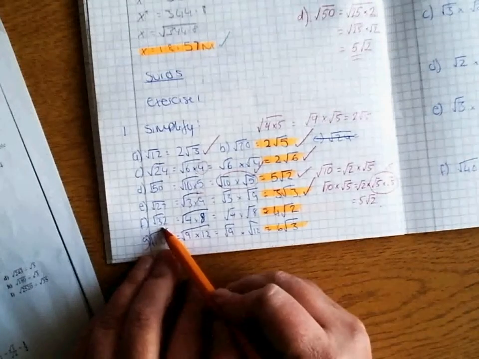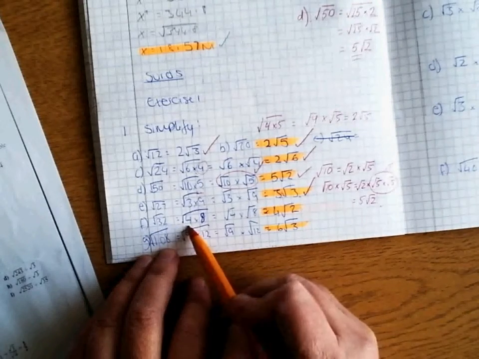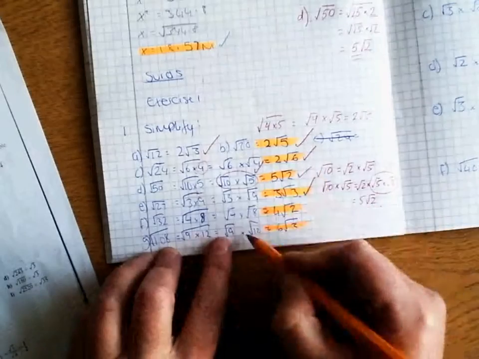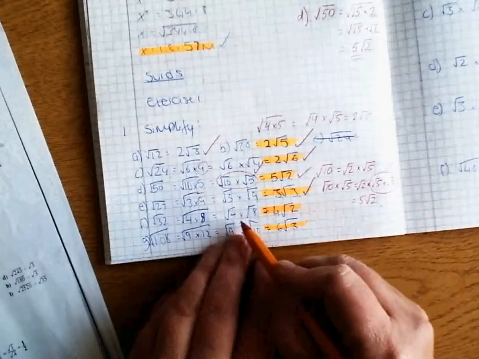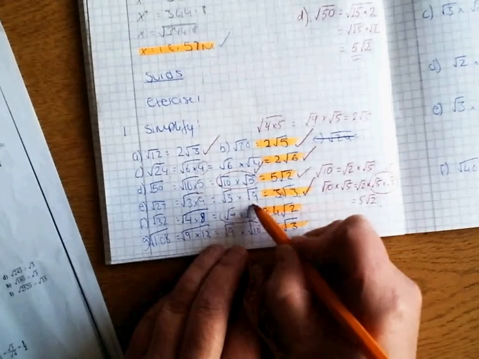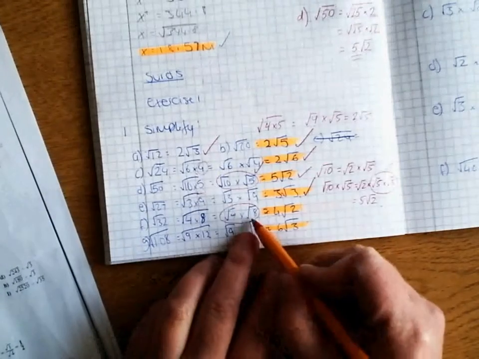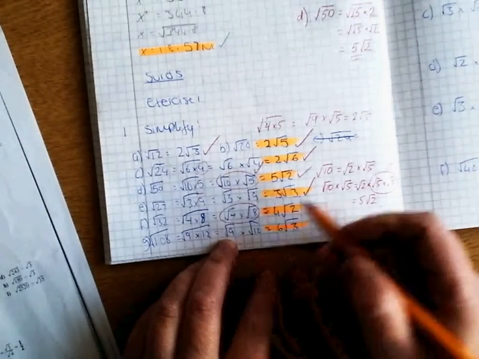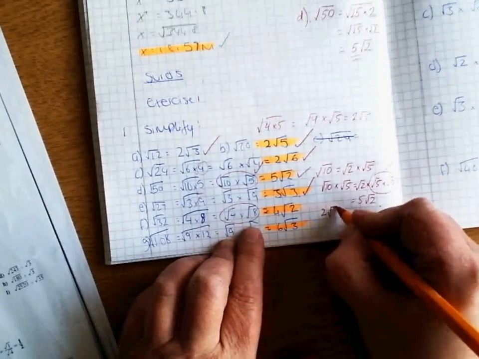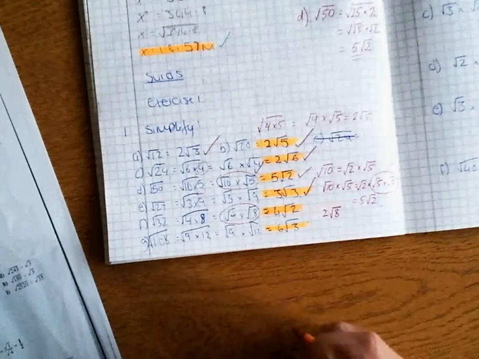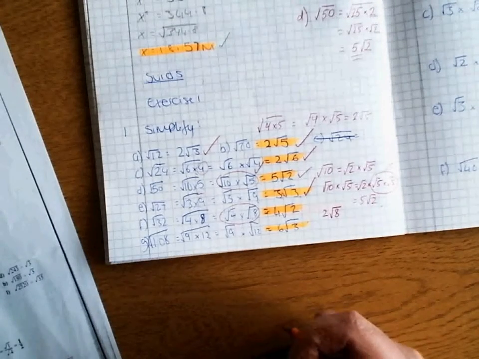Done, and it is correct. Square root of 32 equals square root of 4 times square root of 8, and again the correct answer is achieved. It's not quite clear how it was done, because we know that square root of 4 is 2, and 2 times root of 8 is not a finished product yet.